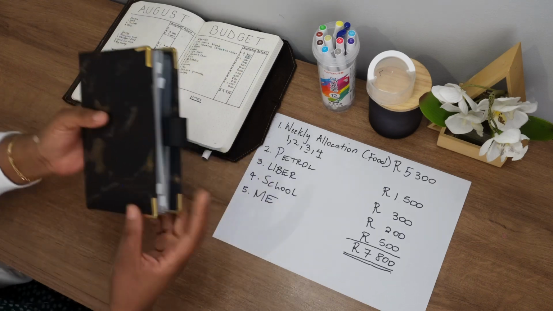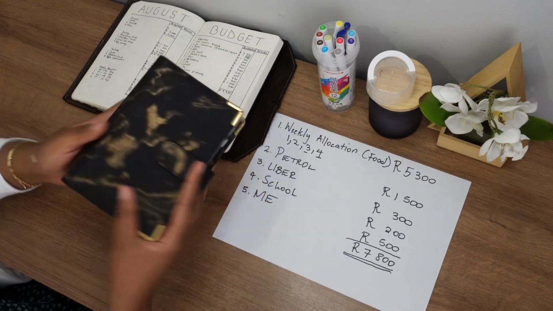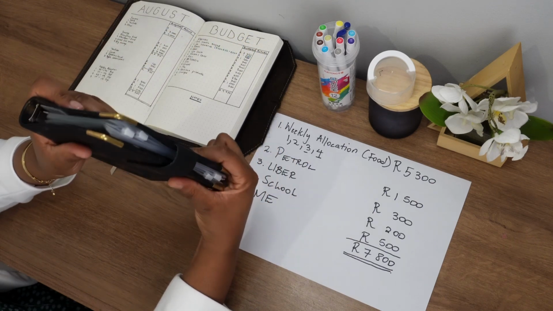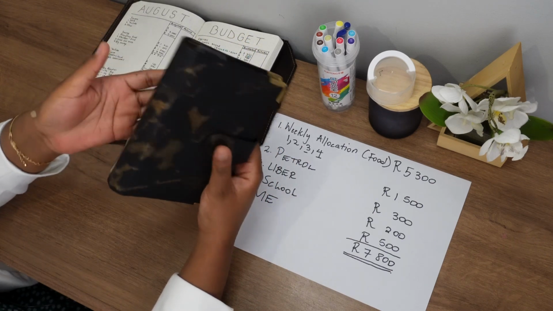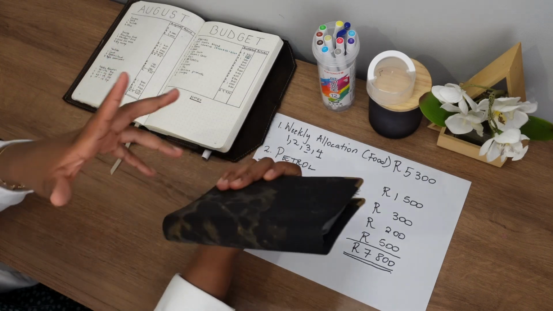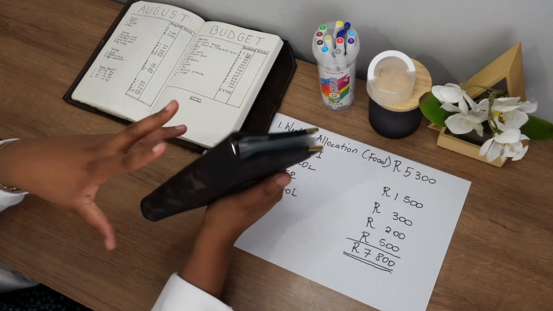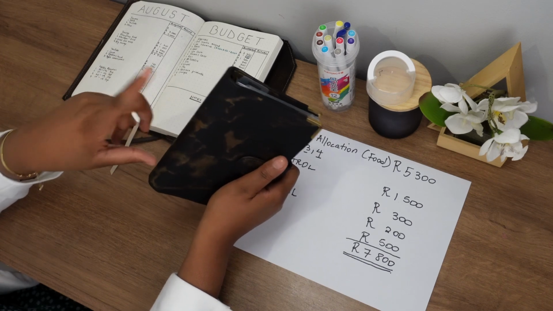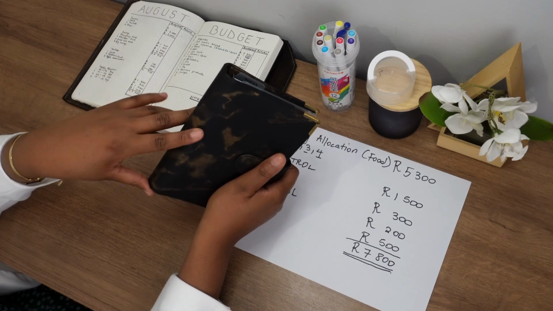But if you want these systems, you can get this. I got this binder at Shein. It is beautiful, very sturdy, I feel like it's good quality, and it was not even that pricey. But as I said, there are other places where you can buy this: Shein, Takealot, as well as Nomas Diary. You can also get these there.